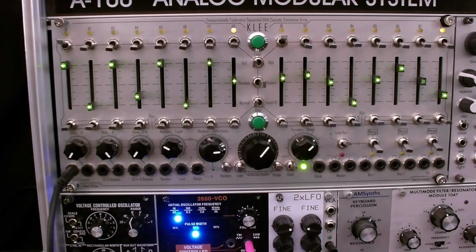And that's the KLEE Sequencer. It can be clocked well into the audio range. It's not as wide a range as the Q960, but it's still very usable as a Waveshaper.